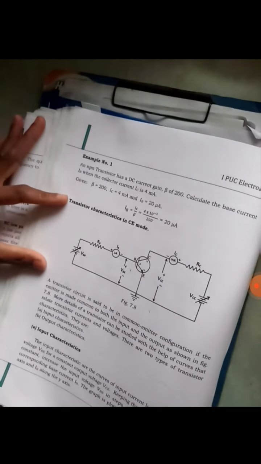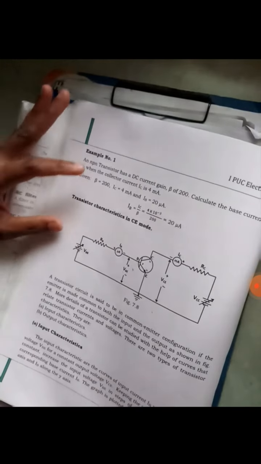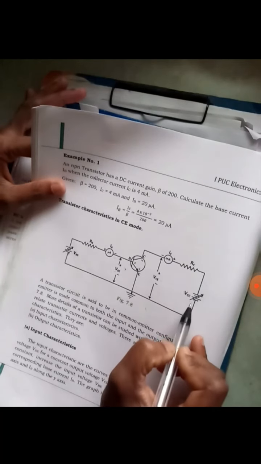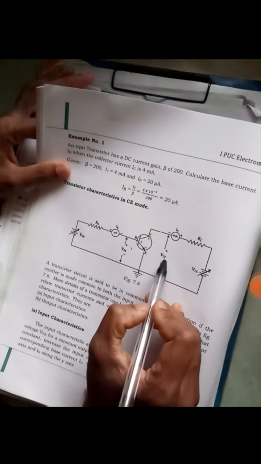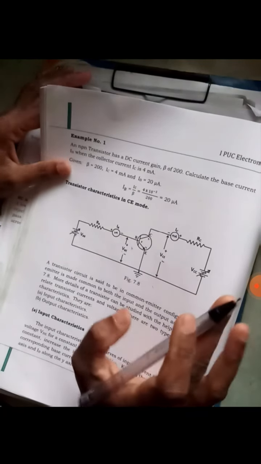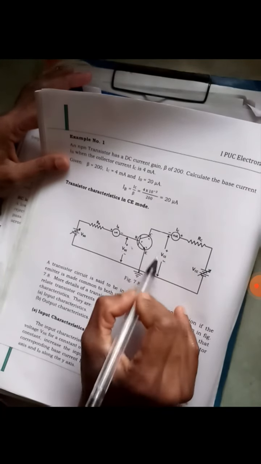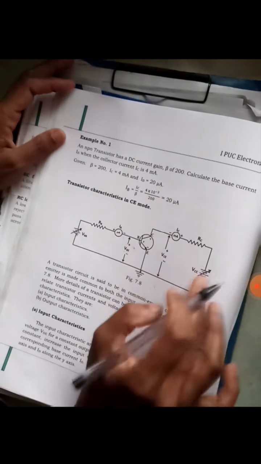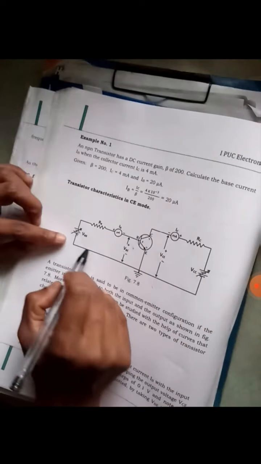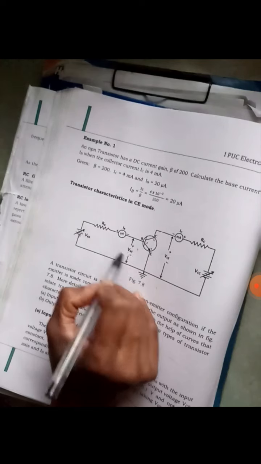First of all, let us understand the input characteristics. Here, we are going to vary VCC and set VCE to some value and maintain it as constant. With the help of this VCC, I set VCE to some value and keep it constant. Next, I won't touch it.